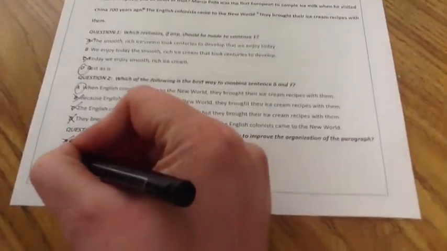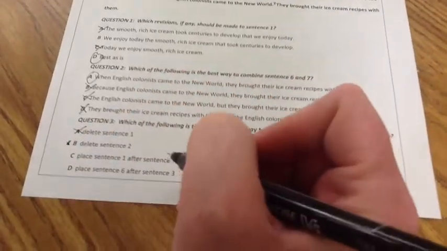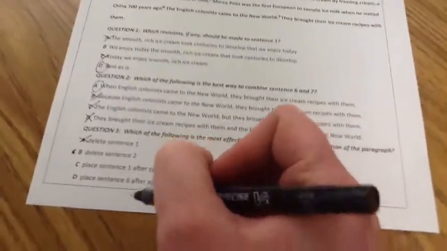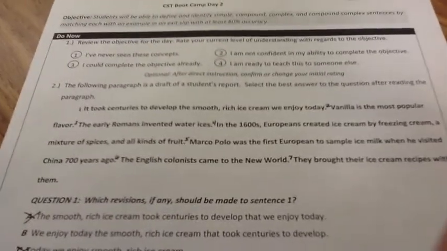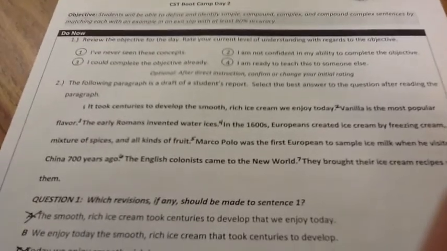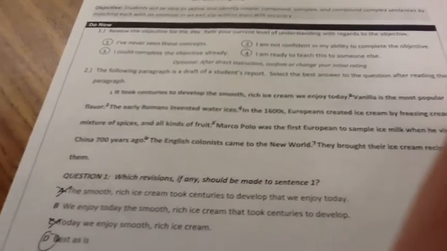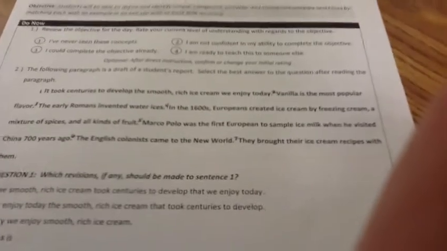So I'm going to just put an asterisk by it because I think that's the answer, but I want to check out C and D just to make sure. I'm not going to just move on. All right, C says place sentence 1 after sentence 7. So let me go back up here. Sentence 1 is the topic sentence, and it introduces the main idea. So if we put that at the end, will that better organize the paragraph?